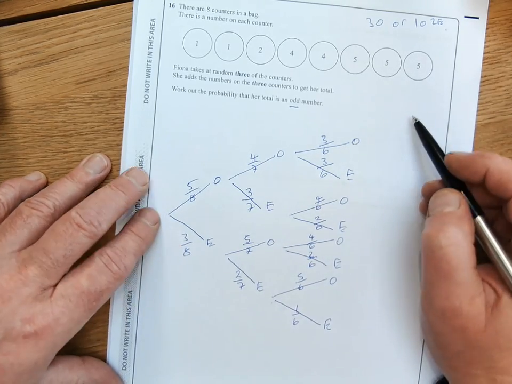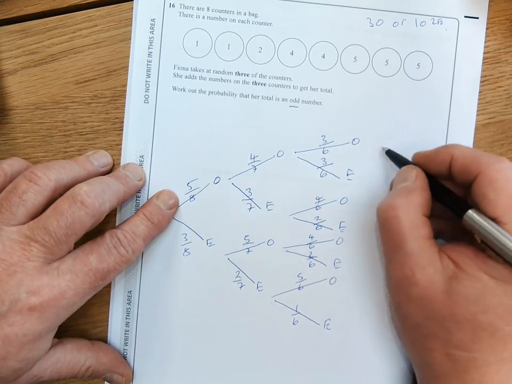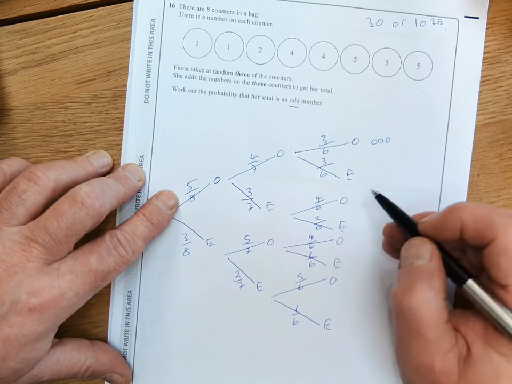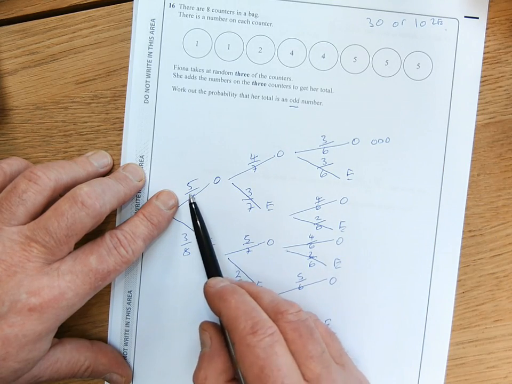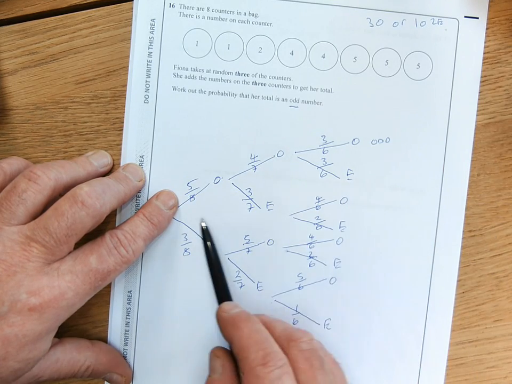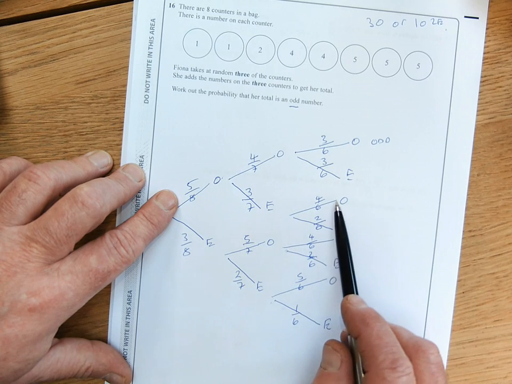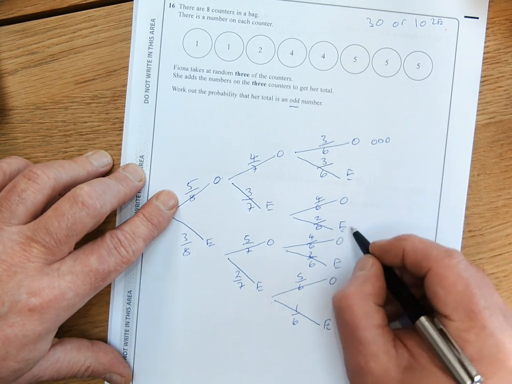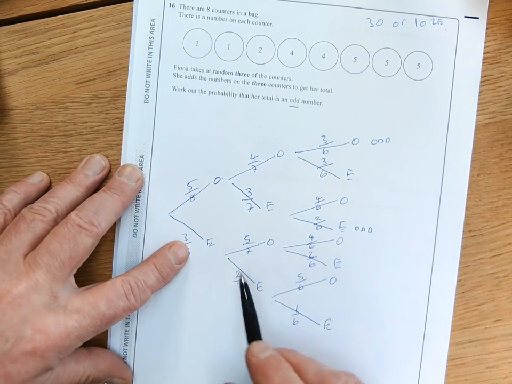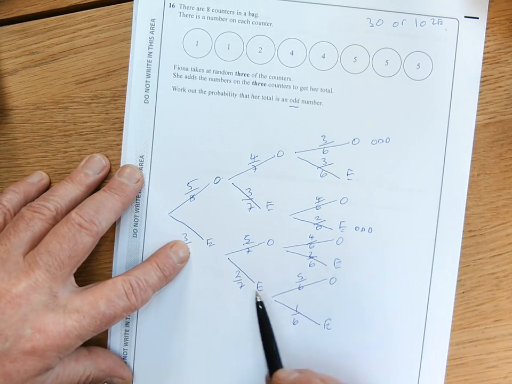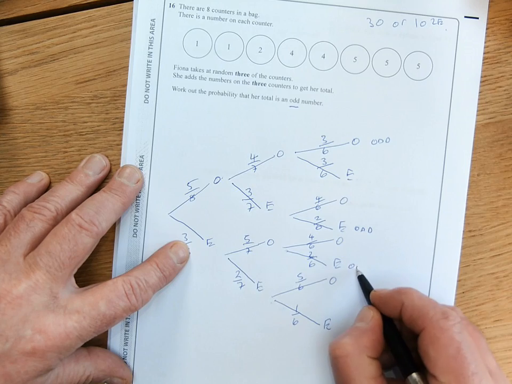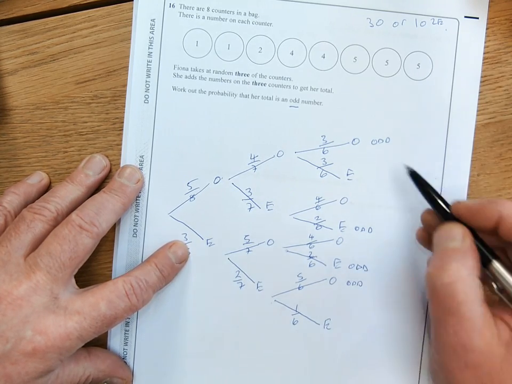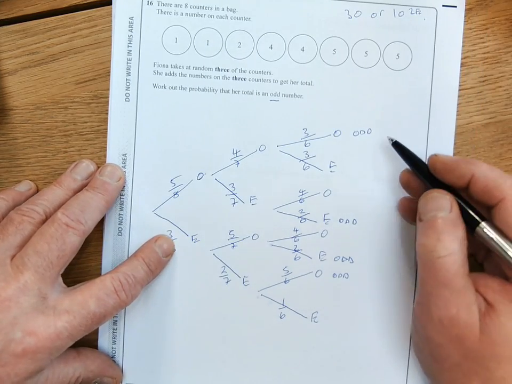Now, odd, odd, odd will give you an odd, so we want this one. Odd, odd, even, that's even, so we don't want that one. Odd, even, odd, that's even, so we don't want that one. Odd, even, even, we want this one, so that'll give you an odd one. Even, odd, odd, that's even. Even, odd, even, this is odd. And this one's odd. So I just need to calculate these 4 cases and then simply add them together.